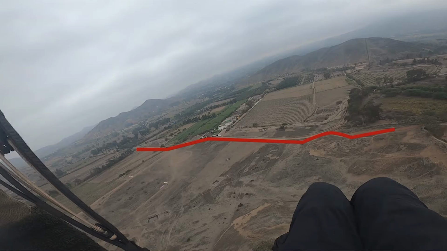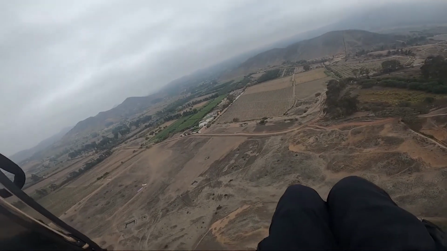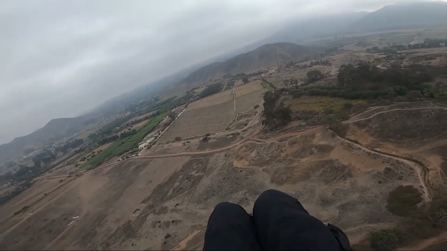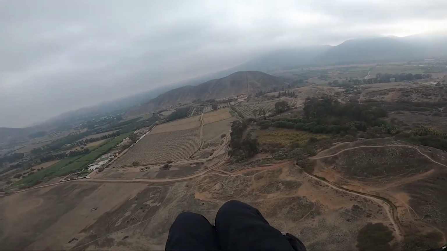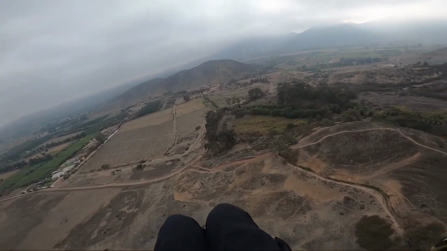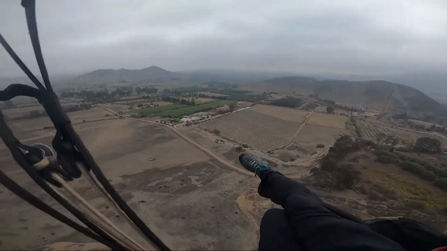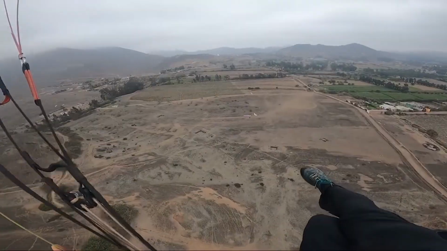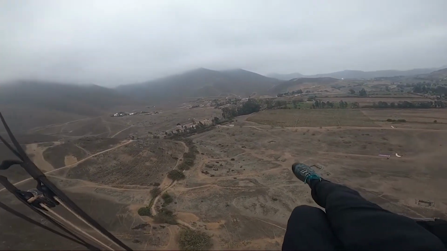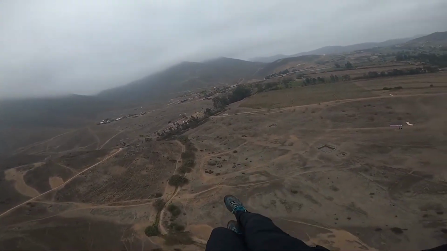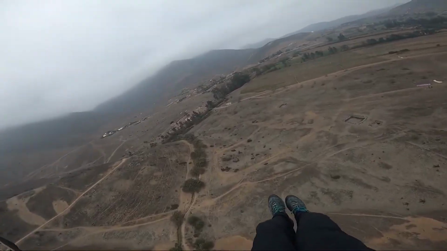The S-turn or figure eight landing, as its name says, is about making an approach by turning to one side and then to the other. That means, I turn to the left, I let the paraglider stabilize, I hold a heading, and then I turn to the right. I let the paraglider stabilize, I hold the heading, and then again to the left.